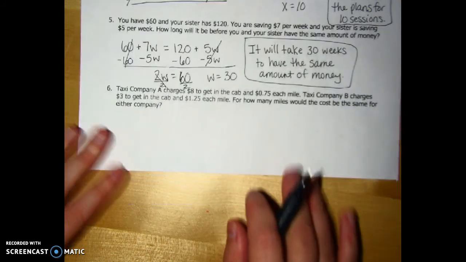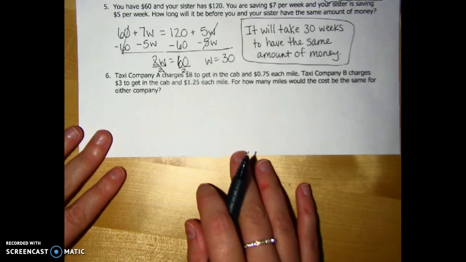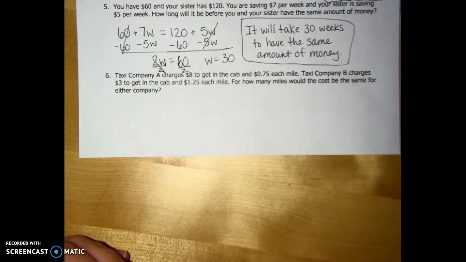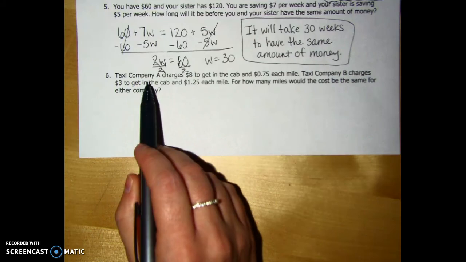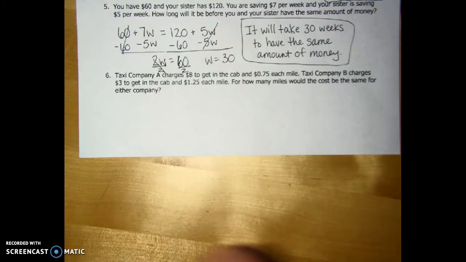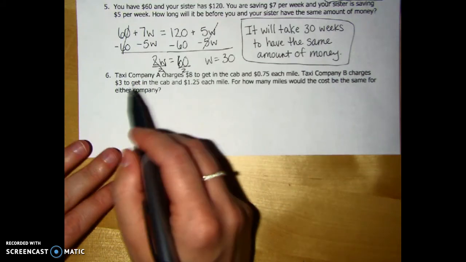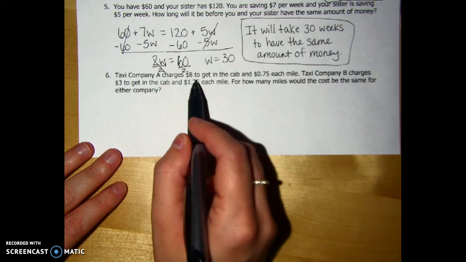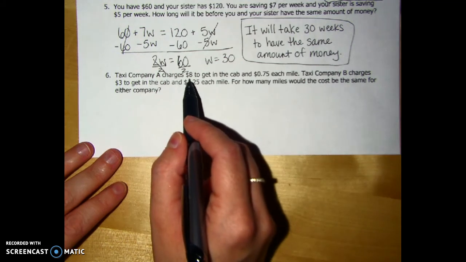Okay, we have one more. Taxi company A charges $8 to get in the cab and 75 cents for each mile. Taxi company B charges $3 to get in the cab and $1.25 for each mile. For how many miles would the cost be the same for either company? So we're going to take taxi company A and set it equal to taxi company B and see what our answer is. So for company A, the one-time fee is the $8.